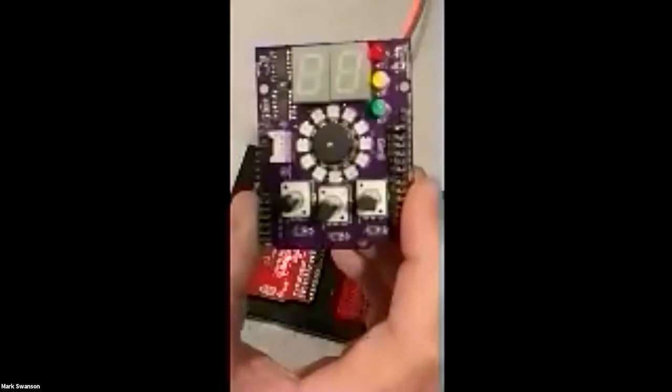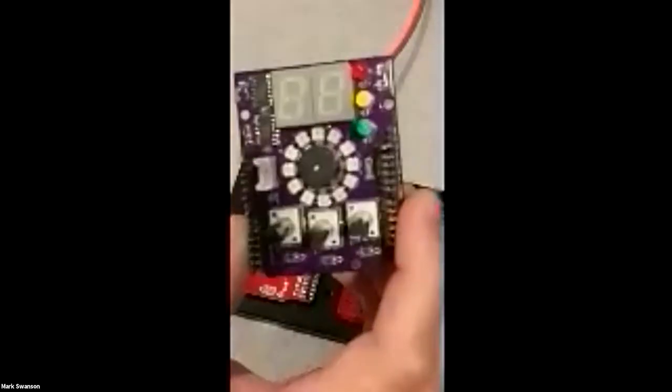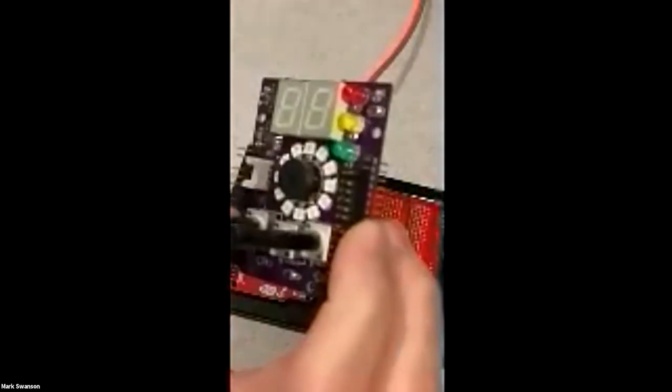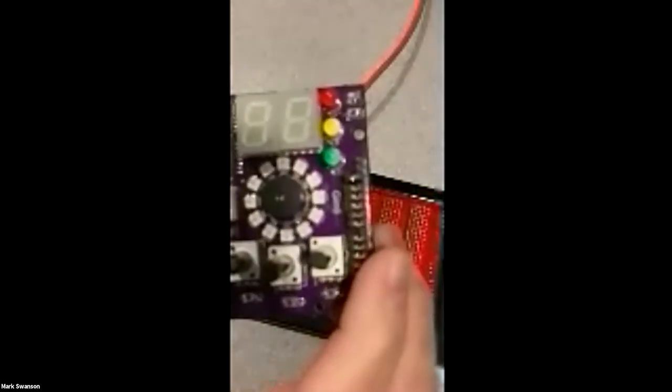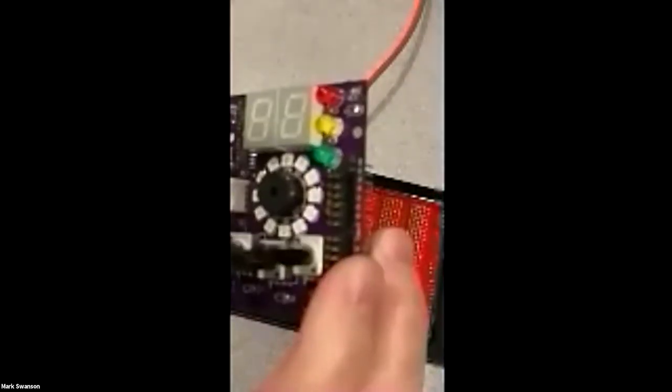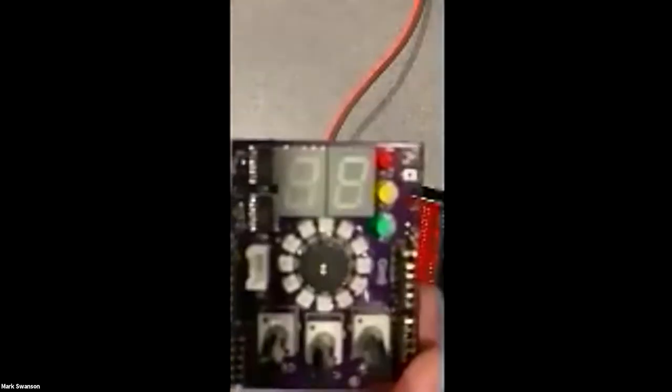And then it's got a speaker, some RGB LEDs, and some regular LEDs, a temperature sensor, a light sensor, and then I ran out of space because I was trying to make it fit in the shield format. Anyway, that's what we'll be using today. Let me just plug this in quick.